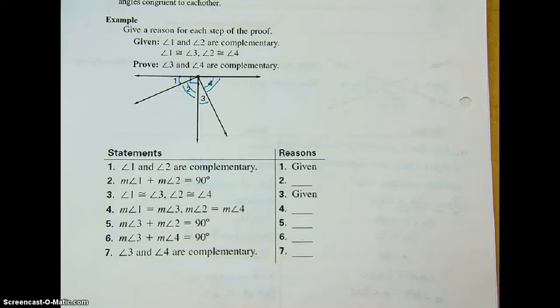Now remember, we're looking at this and we're like, well, yeah, of course, we can see that, but you have to prove it. So let's look at the steps that they have. They're giving us that angle 1 and angle 2 are complementary because it's given. And then they jump to write what we did: the measure of angle 1 plus the measure of angle 2 is 90 degrees.